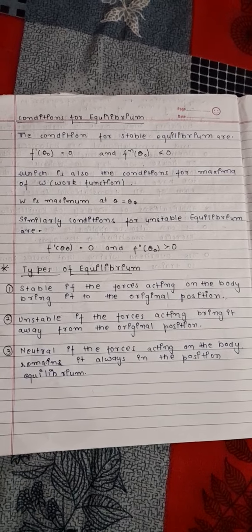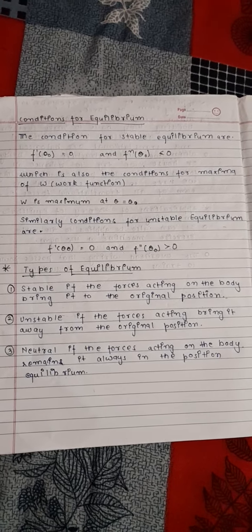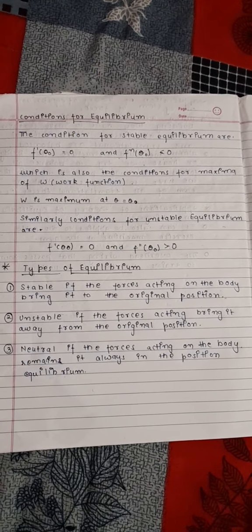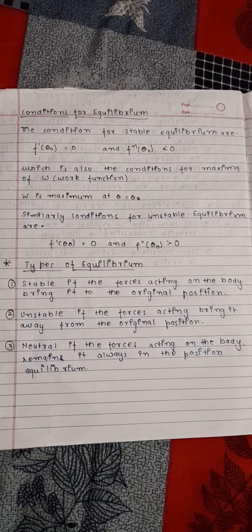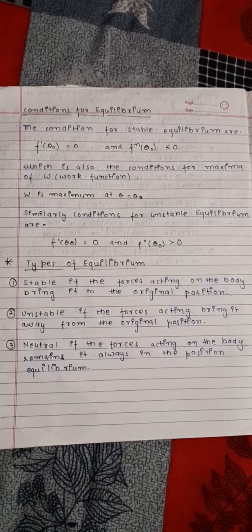Second is unstable. If the body is slightly displaced from its equilibrium position, then it will become unstable if the forces acting on it bring it away from the original position.